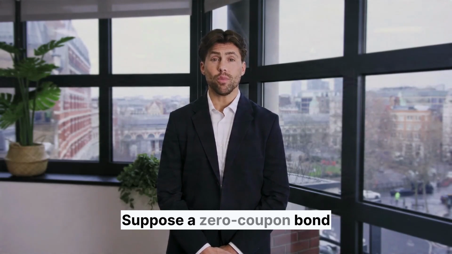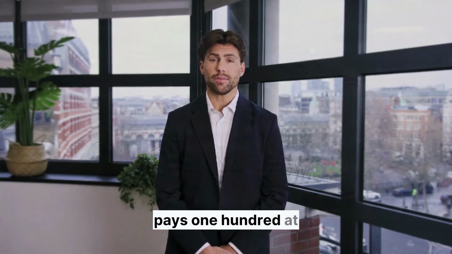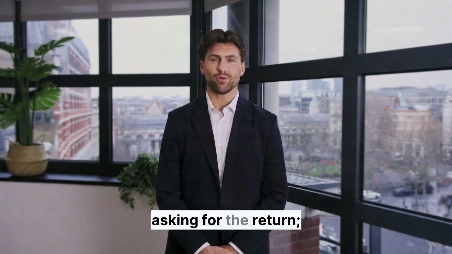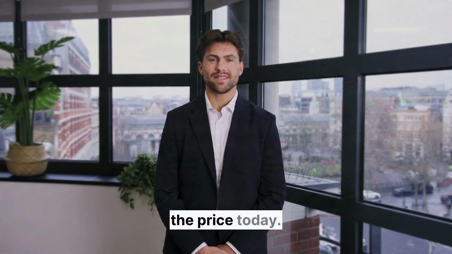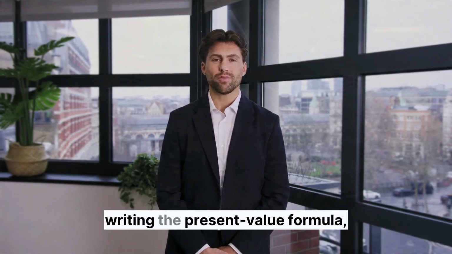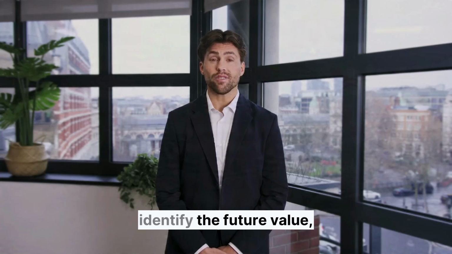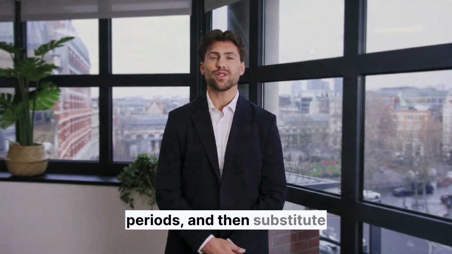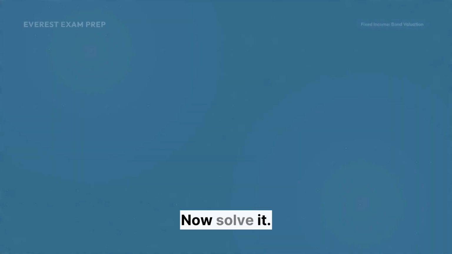Suppose a zero coupon bond pays 100 at maturity in 10 years, and the annual discount rate is 6%. The question is not asking for the return, it is asking for the price today. So we begin by writing the present value formula, identify the future value, rate, and number of periods, and then substitute each input. Now solve it.